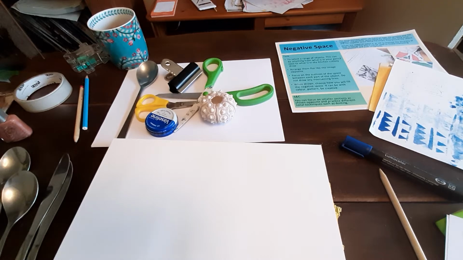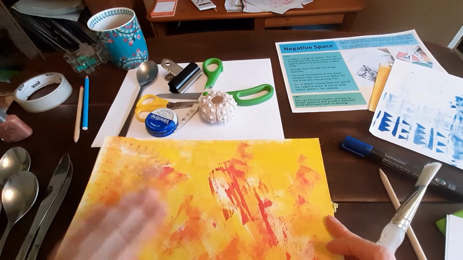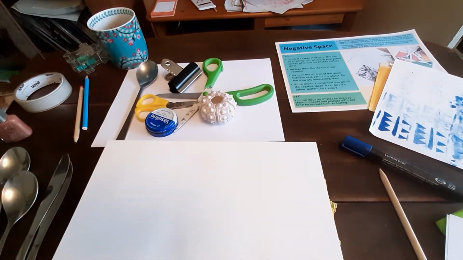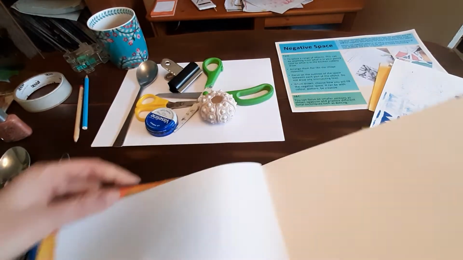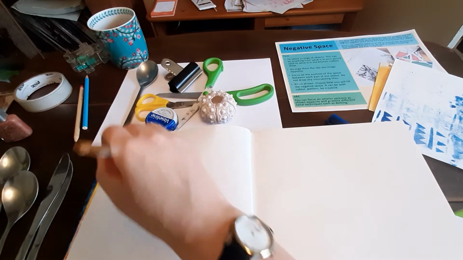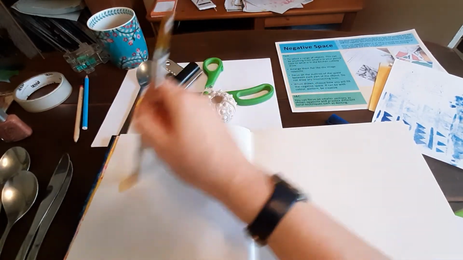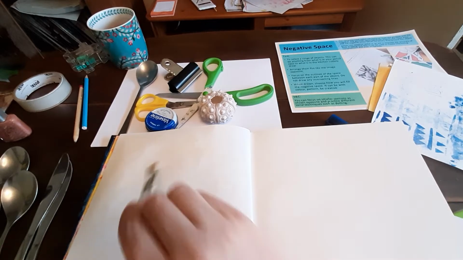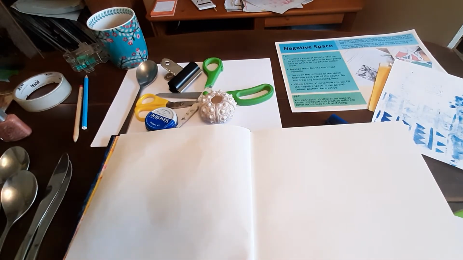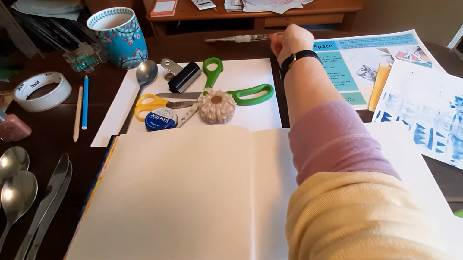I've got already pre-painted papers here, but if you wanted to, and I'm going to do it on the other side because I want to work on this side, you could stain with the brush. You can't really see it with tea very easily, unless you make it really, really strong or apply it directly with the tea bag, but you can pre-stain it. So that is a possibility for you.